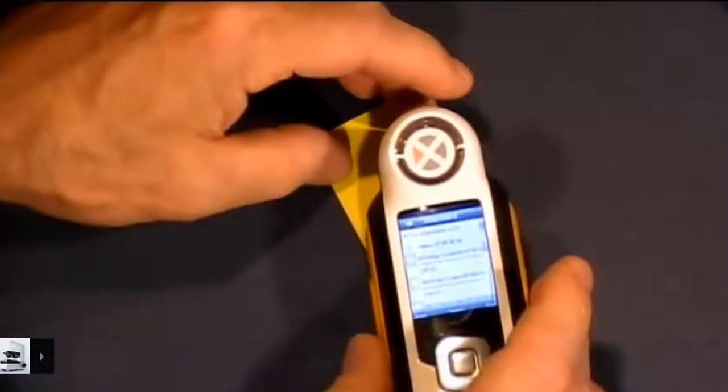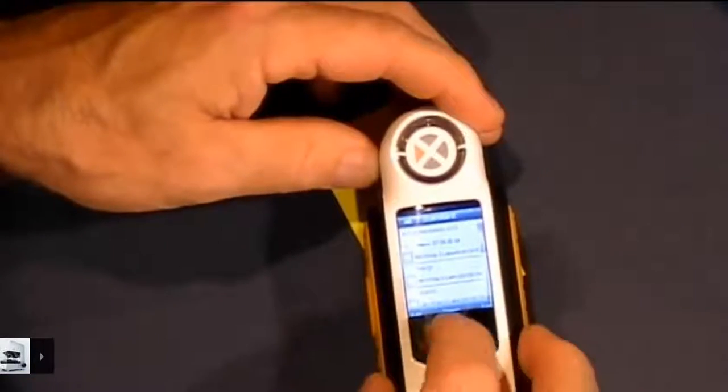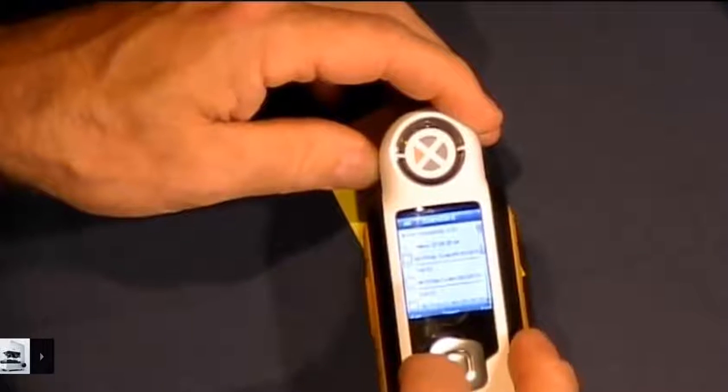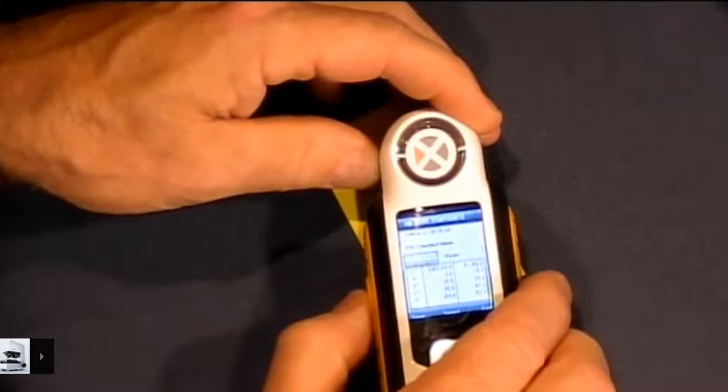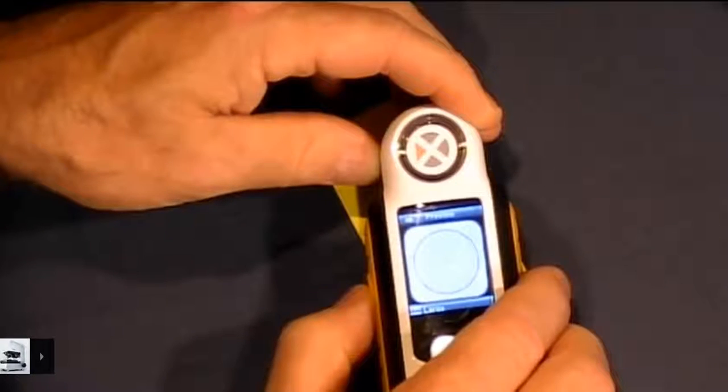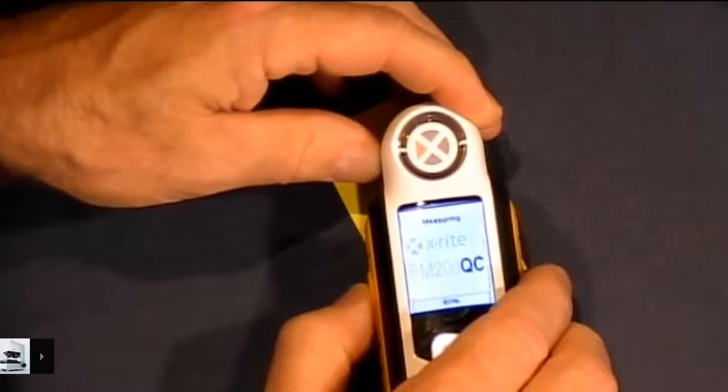So I'm in standard mode. I tell it that I want to edit this standard or create a standard, and I'm inside of it, and I'm going to take 3 measurements. There's my first measurement.